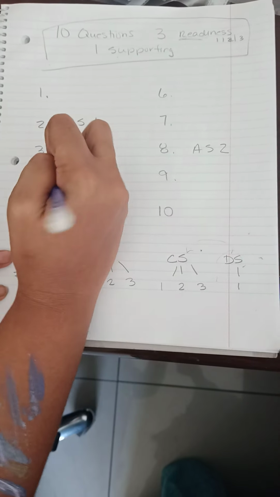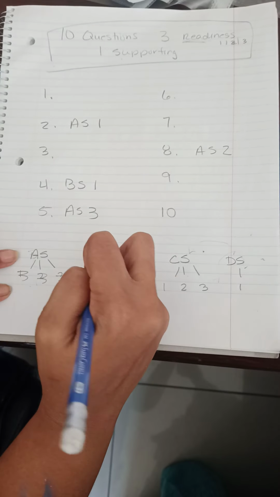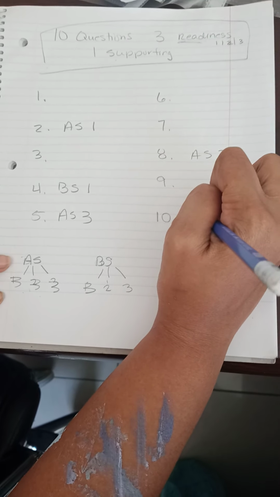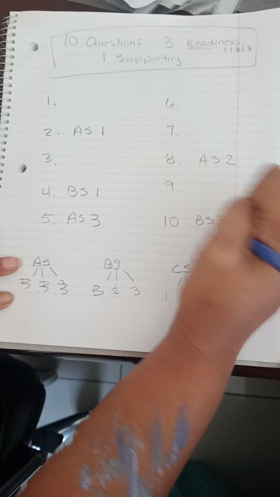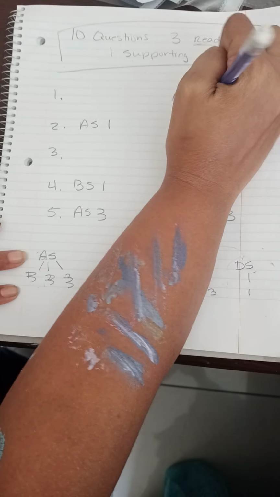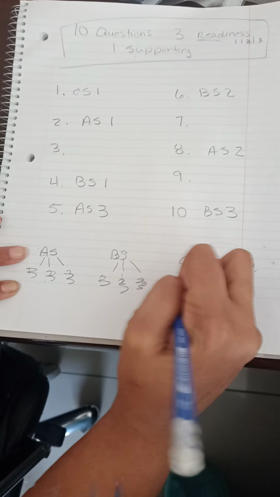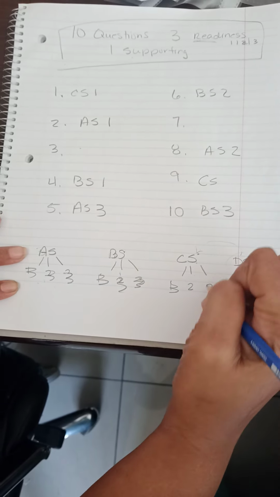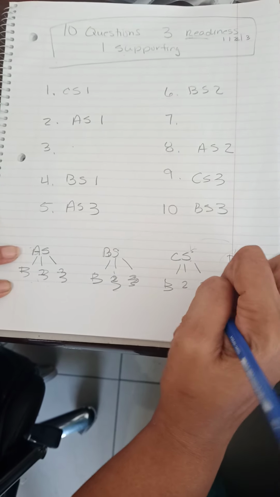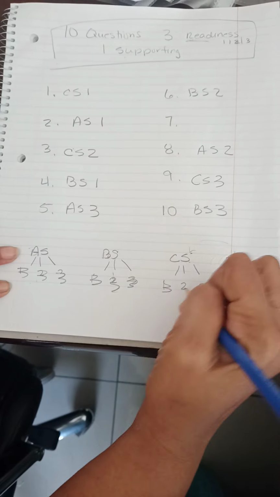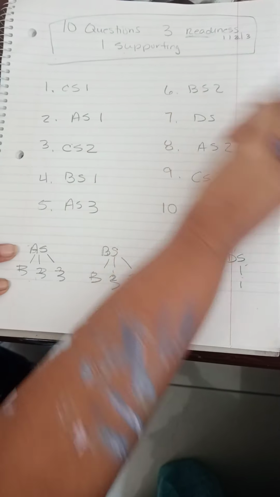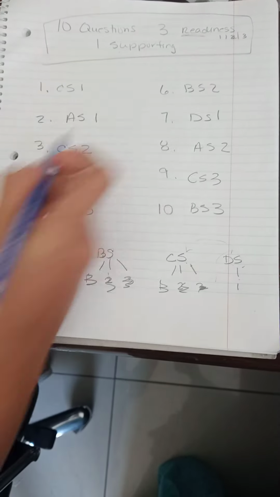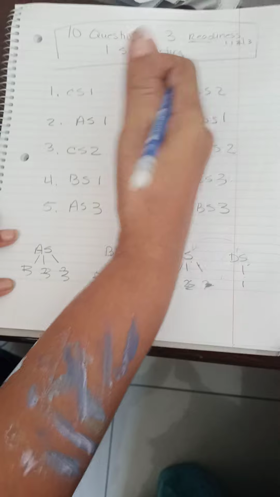I'm going to go BS1, BS3, I'm just going random, and BS2. I am going to go CS1, CS, I'm going to put it up here, CS3, CS2, and I'm going to do my DS1 here. So now I've broken down my standards in a fair test where they're all mixed up.